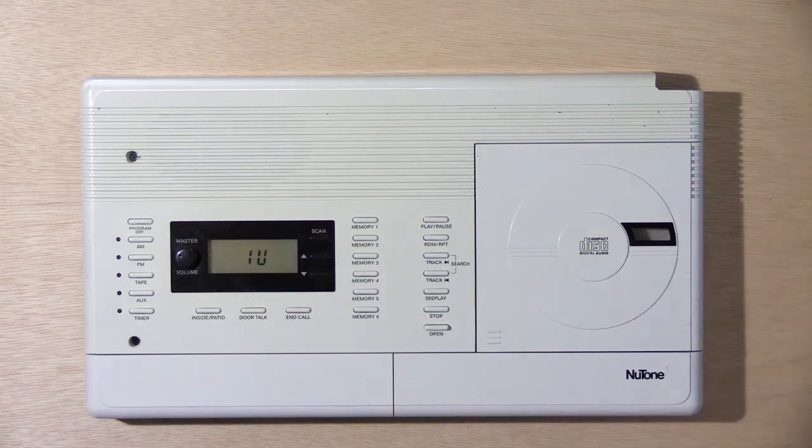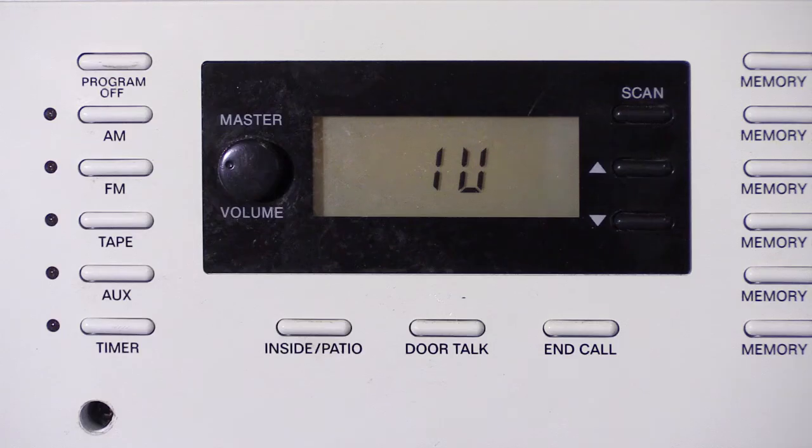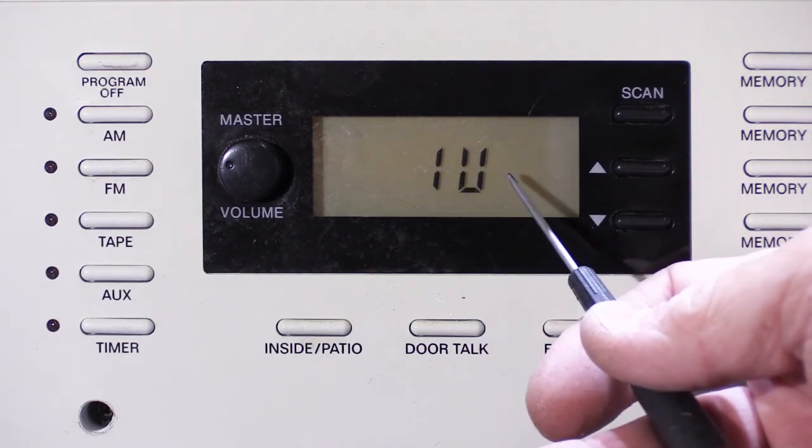So let's go ahead and take a look at that, and to understand what the problem could be, you have to understand what IU stands for. On an IM or IMA4406 system, IU stands for in use.